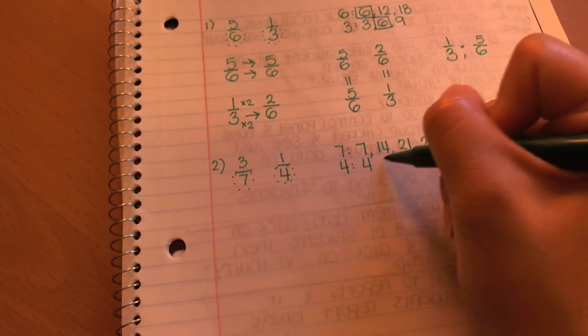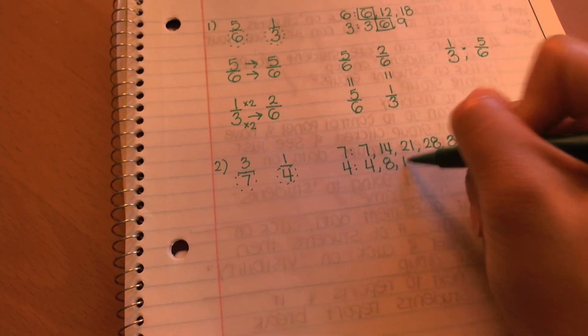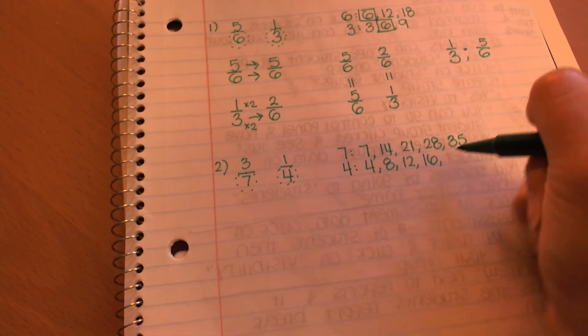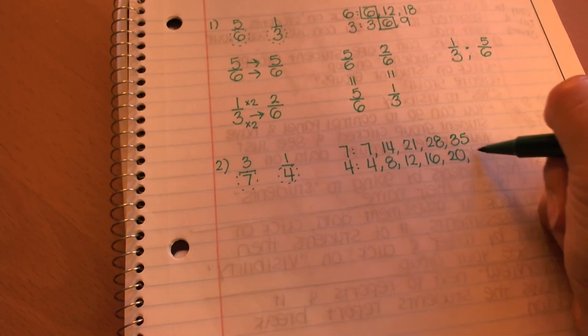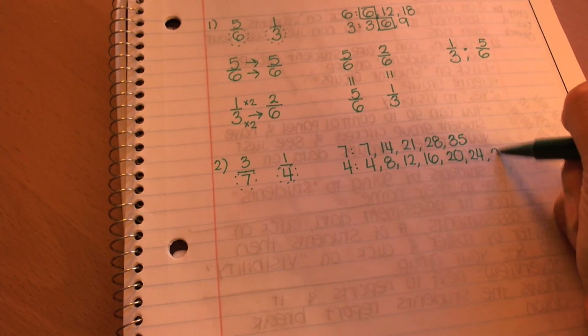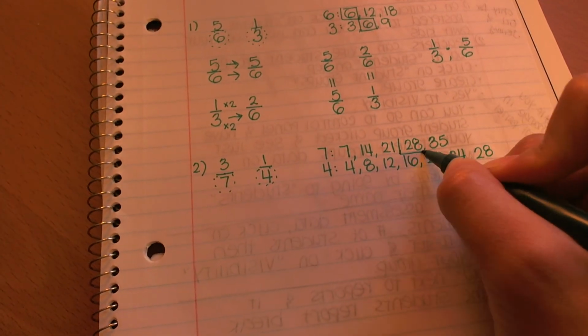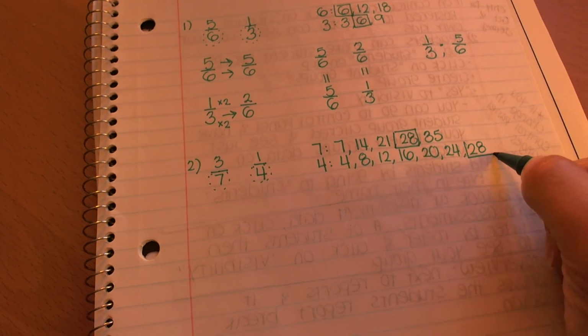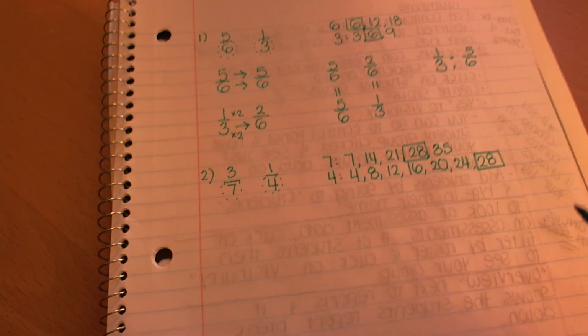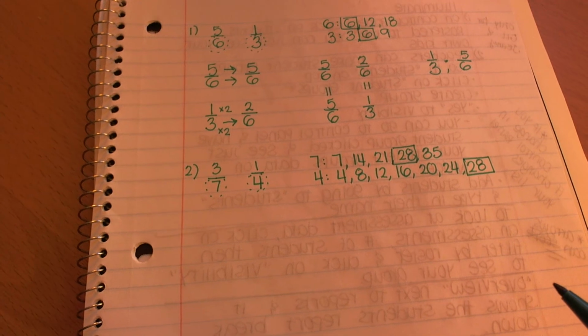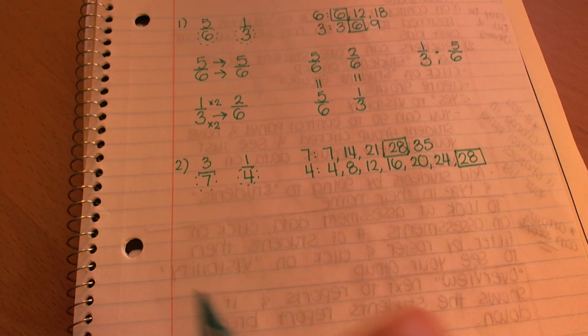That's 4, 8, 12, 16, 20, 24, and 28. And I'm going to stop there because I found a common multiple, which is 28. So I'm going to change both of the fractions so that they have the denominator 28.